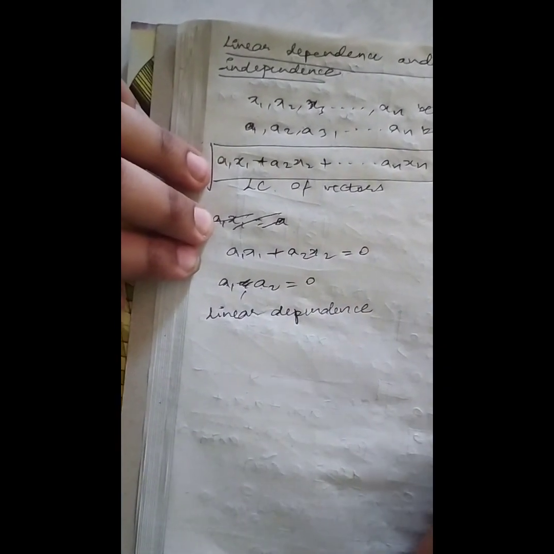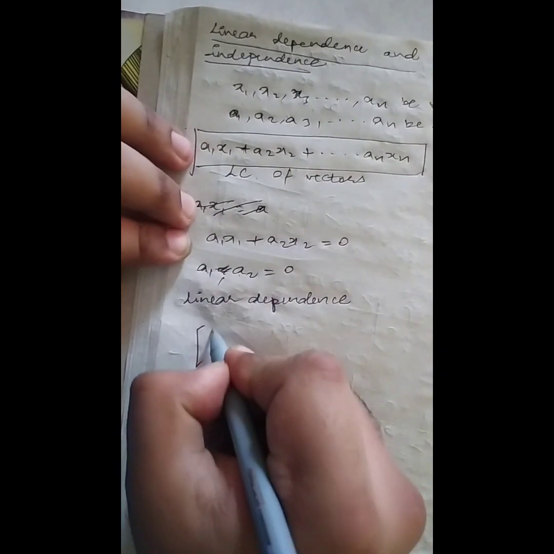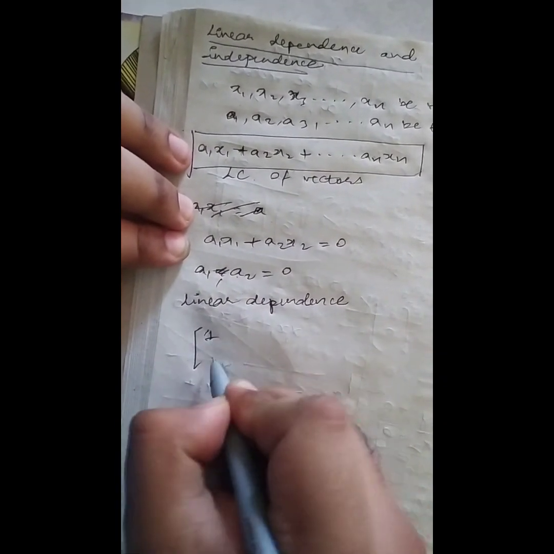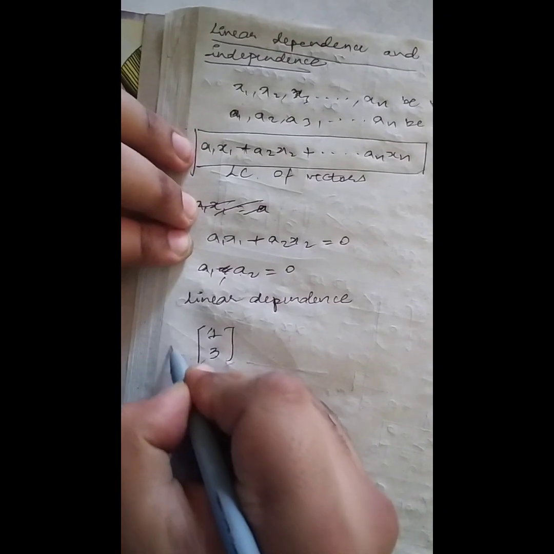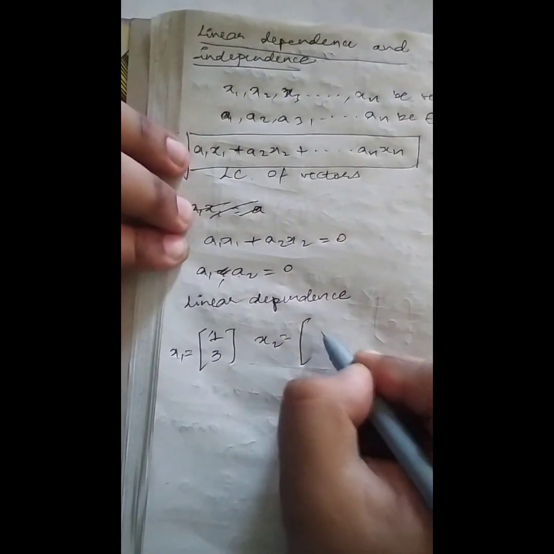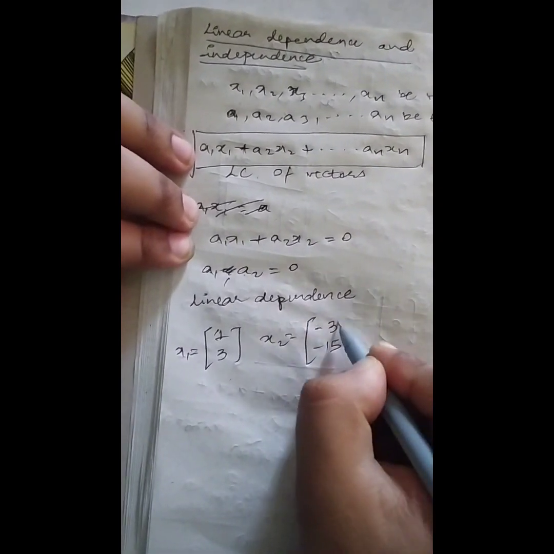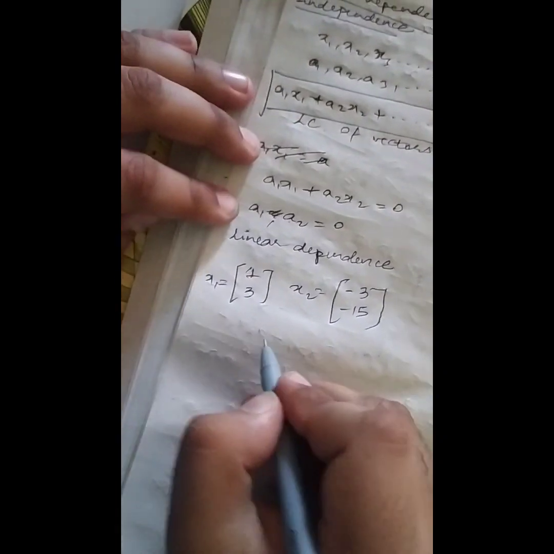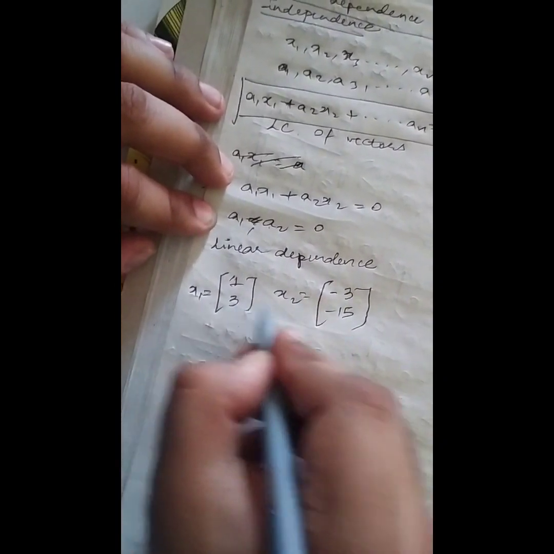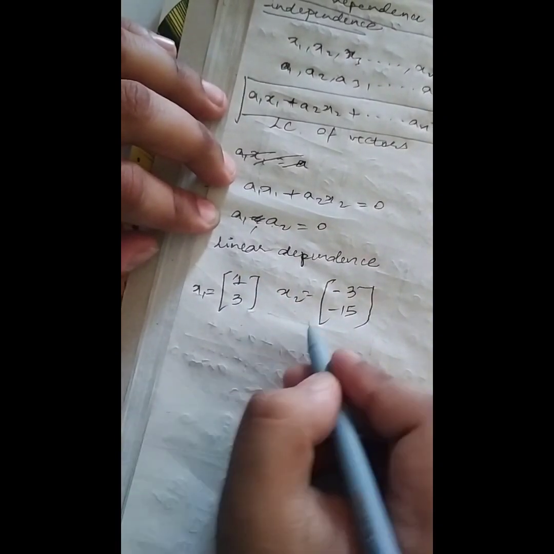We'll take up an example. If I take two vectors, (1, 3) be x1, and x2 be (-5, -15). You can clearly see that x2 is a multiple of x1.